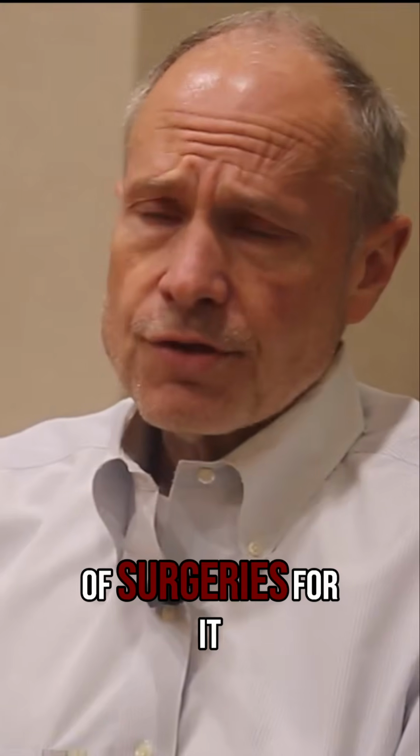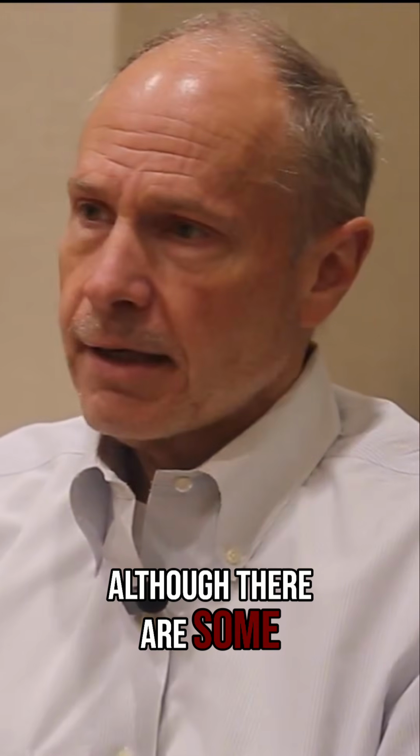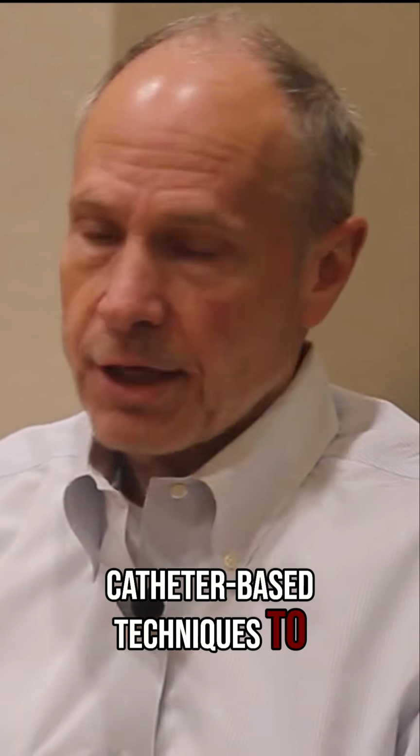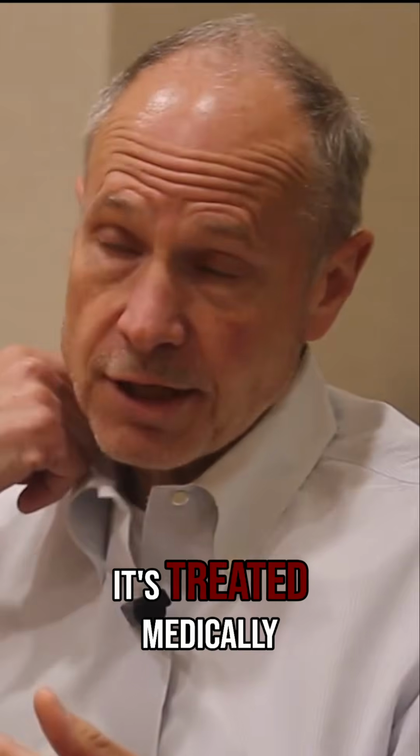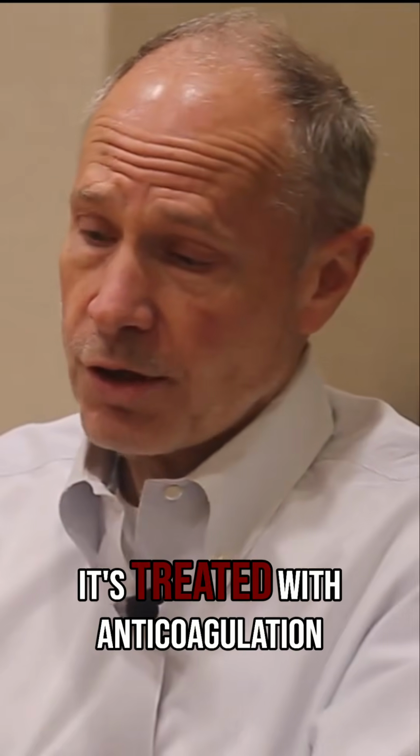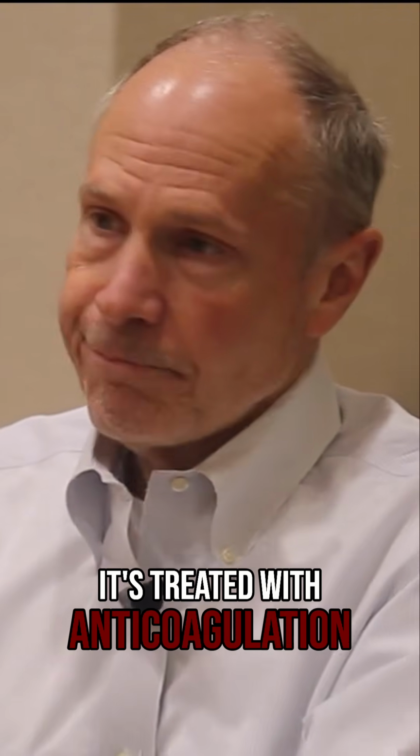So it's a common problem. It can be fatal. There's not a lot of surgeries for it, although there are some catheter-based techniques to get rid of the clot, but typically it's treated medically. What do I mean by treated medically? It's treated with anticoagulation, elevation, compression, that type of thing.